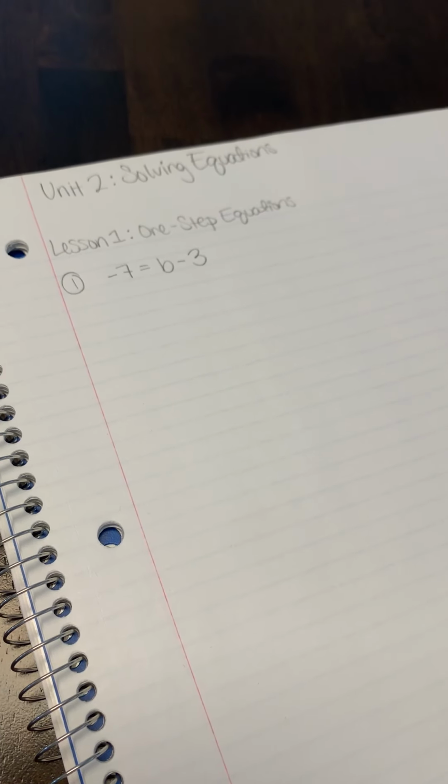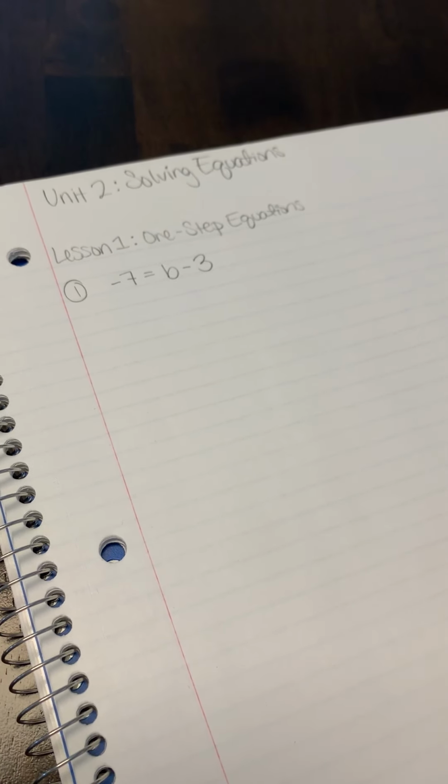Today, we're going to talk about one-step equations. The first problem that we're going to work with is -7 equals b minus 3. Now, in any problem, we want to isolate the variable. And so what that means is we have to do the inverse of operations in order to isolate things.